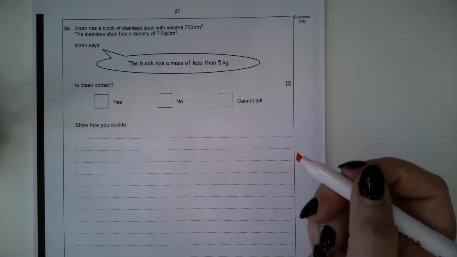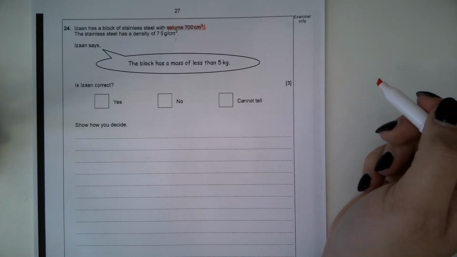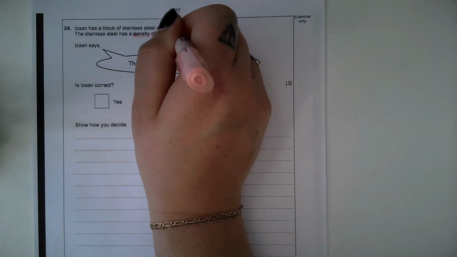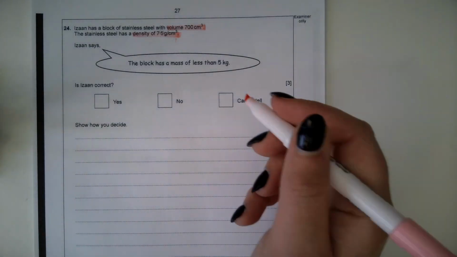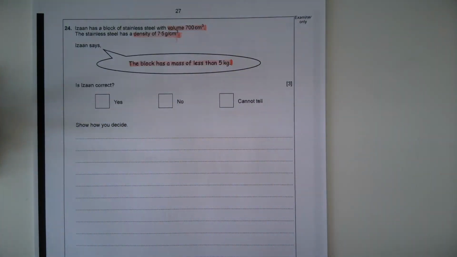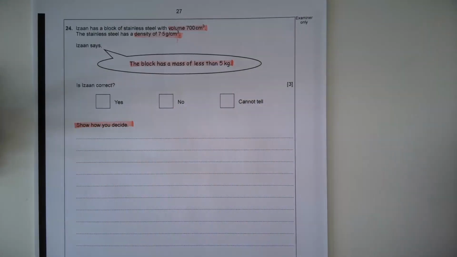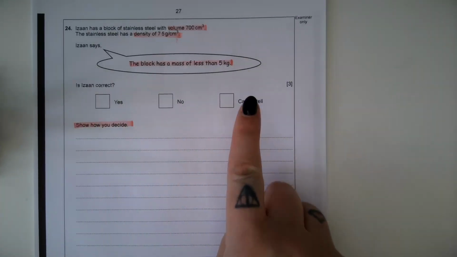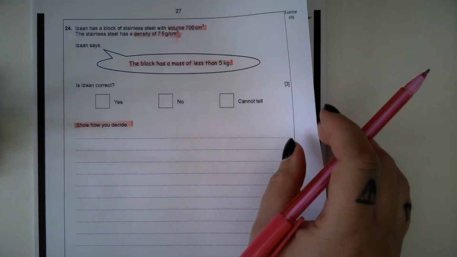Question 24. Izan has a block of stainless steel with a volume of 700 centimetres cubed. The stainless steel has a density of 7.5 grams per centimetres cubed. Izan says the block has a mass of less than 5 kilograms. So he says it has a mass of less than 5 kilograms. Is he correct? Yes, no, or we cannot tell, and we have to show how we decide. We're not going to rush to tick any boxes here, guys. We're going to do some working out to show how we make our decision.